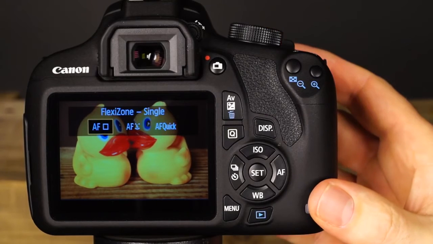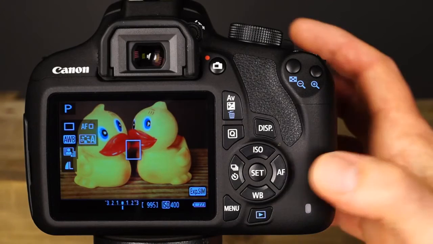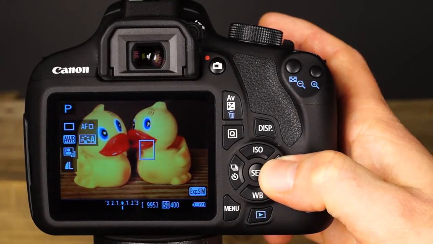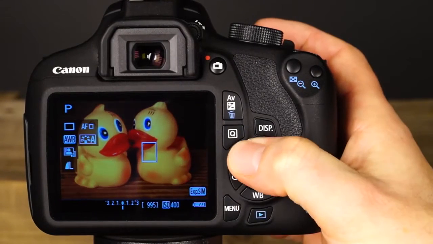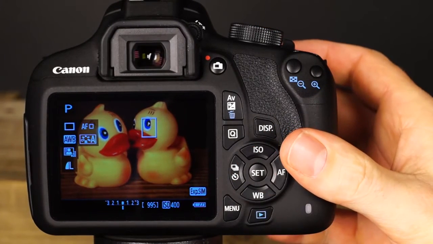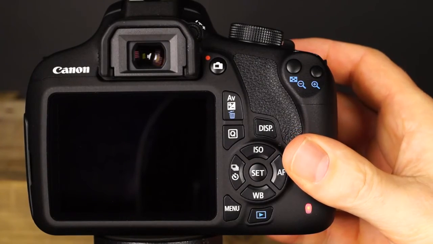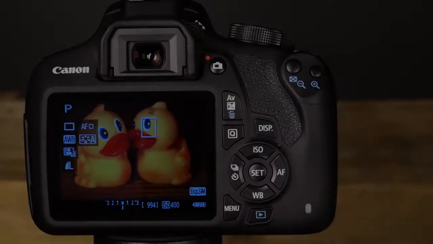The first AF mode is Flexi Zone Single. With this mode, a single AF point is used to focus the subject, which makes it easy to focus exactly where you intended. You can use the cross keys to place the AF point anywhere on the screen. Then simply press the shutter button halfway down, and when the AF point turns green, press it the rest of the way to take the picture.